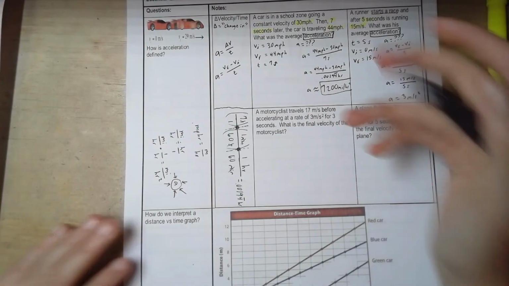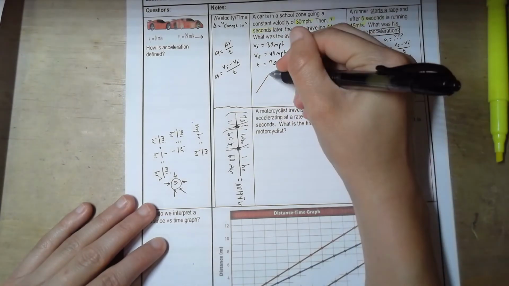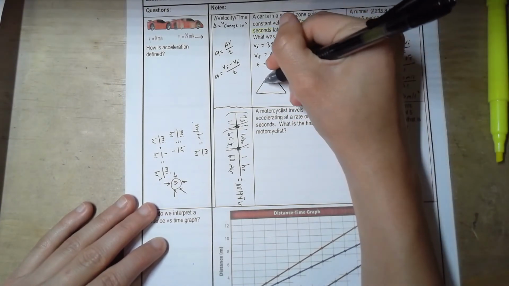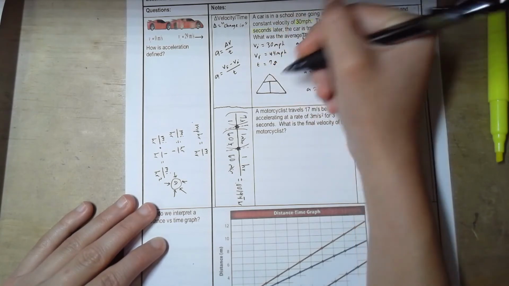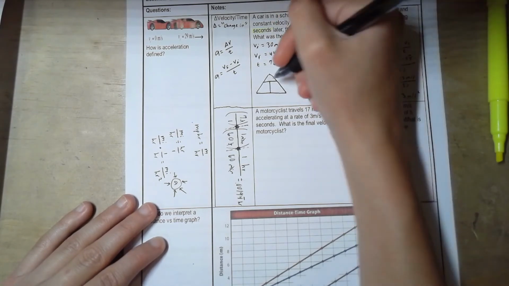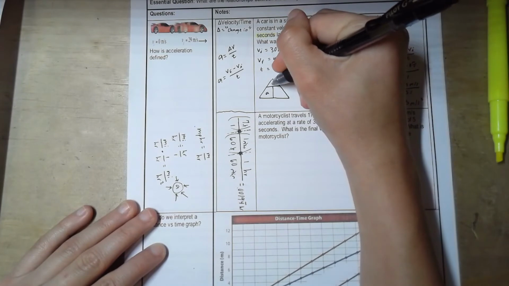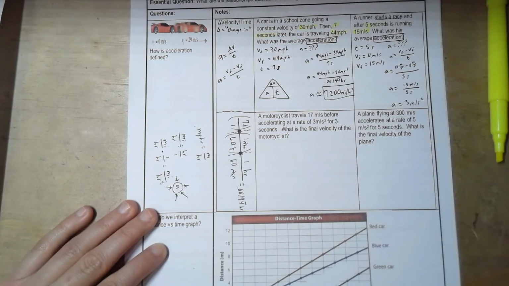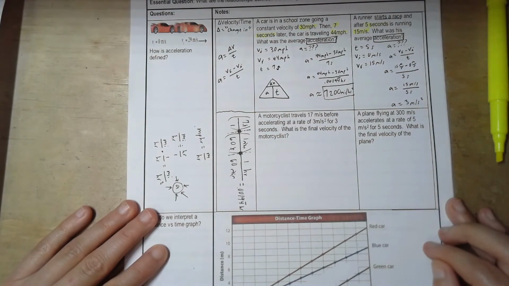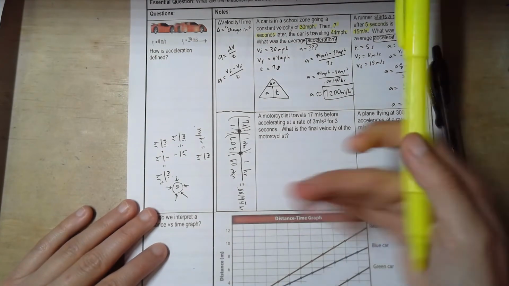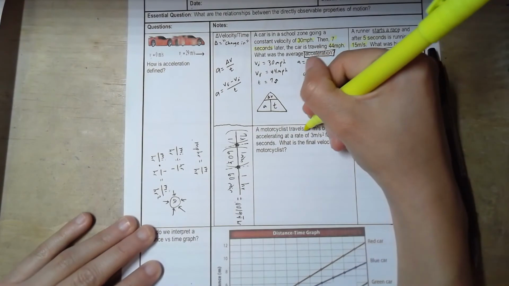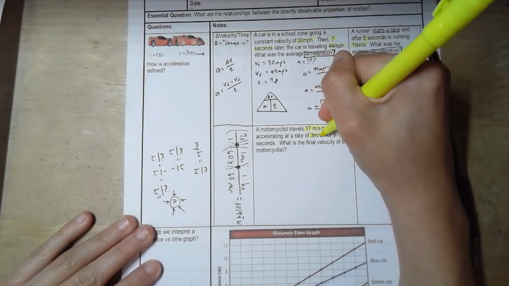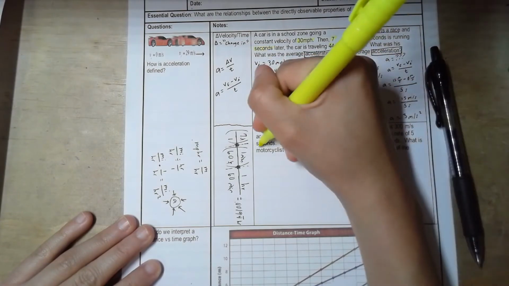What I'm going to do right now is write that triangle that we had in the last notes. That way you can see it again, because I know some people like the triangle, and I like to provide it just to give you options. So here's my acceleration on the left, my delta V on top, and then my T on the right. Let's highlight what we're given. We're given 17 meters per second. We accelerate at a rate of 3 meters per second squared for 3 seconds.